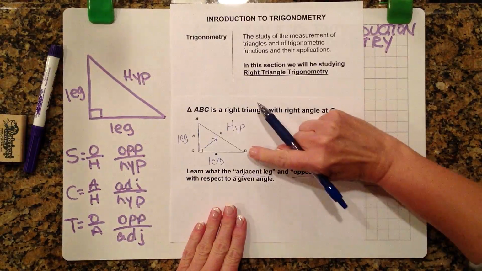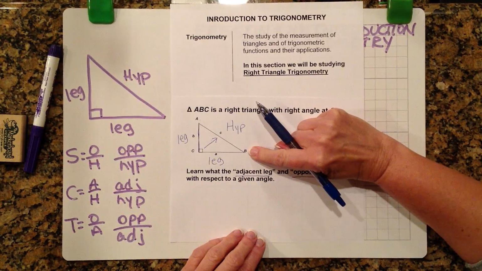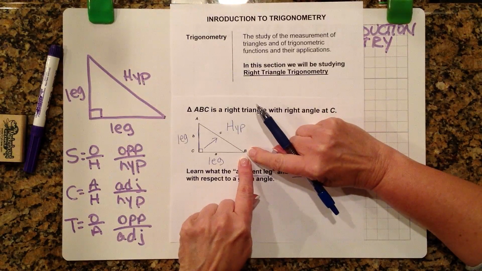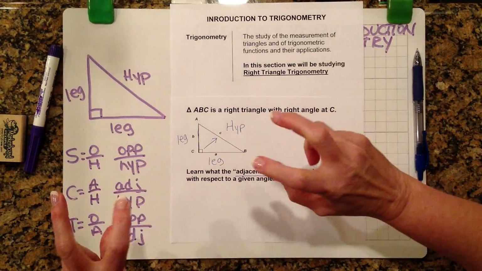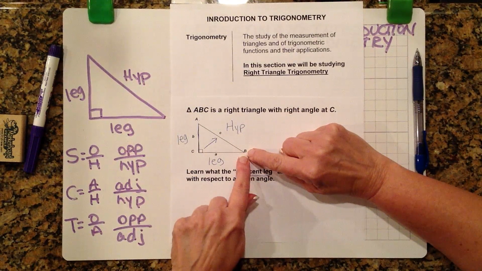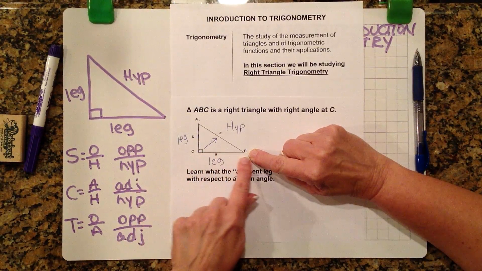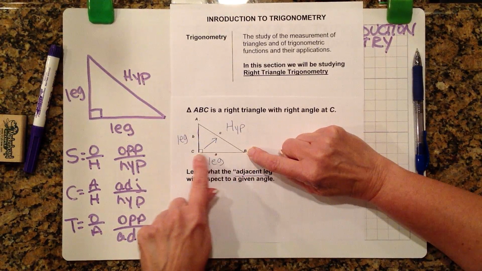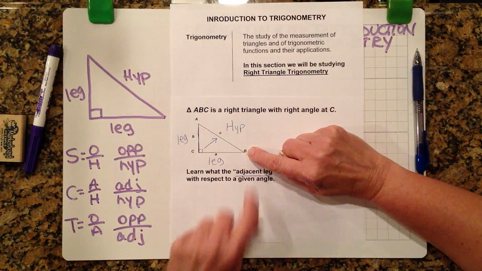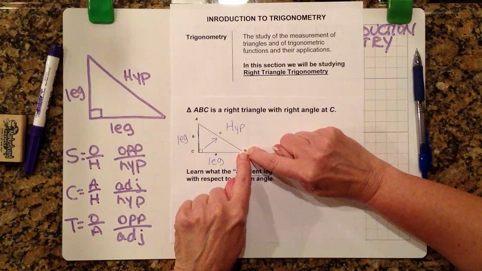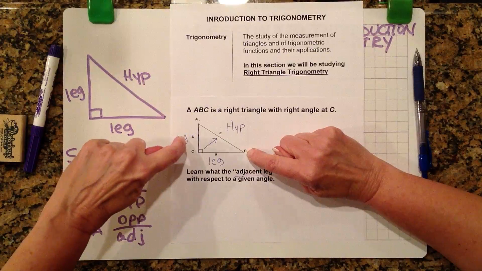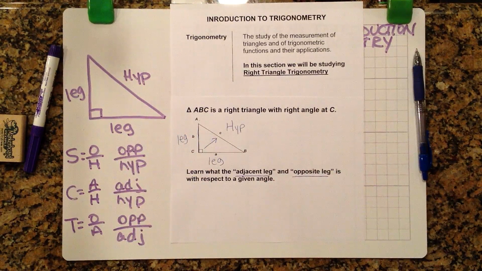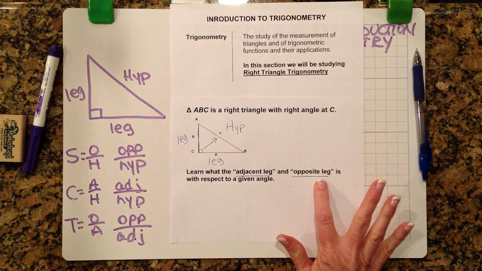All right, let's look at what the adjacent leg and the opposite leg is in angle B. It depends on where your angle is, or where you're standing, so to speak. So the adjacent leg is going to be leg A right here. See how this leg is right by angle B. And the opposite leg of angle B is going to be on the other side of the triangle. And it's going to be side B right there, or leg B. So you really need to know what adjacent leg and opposite leg is.